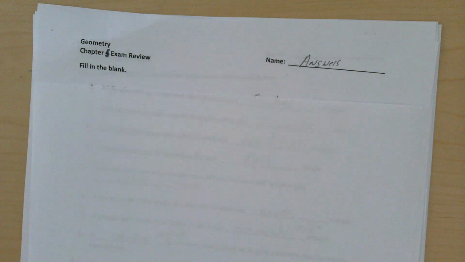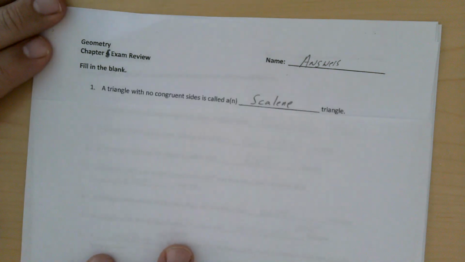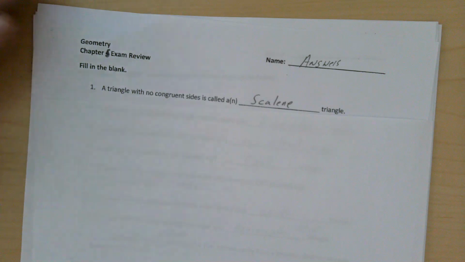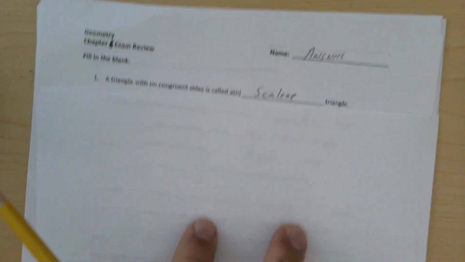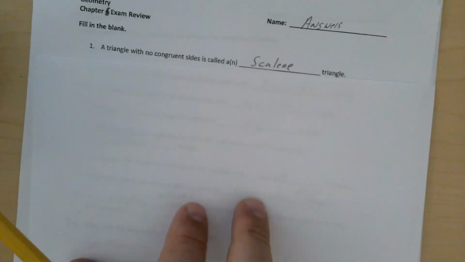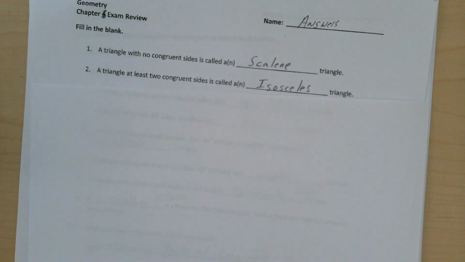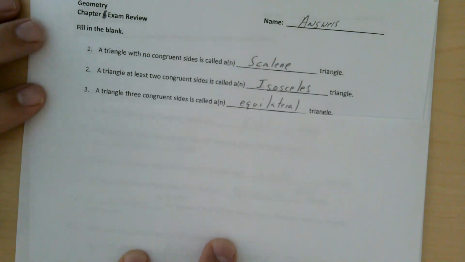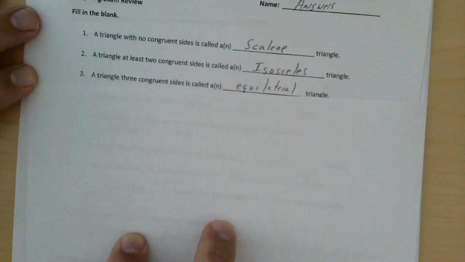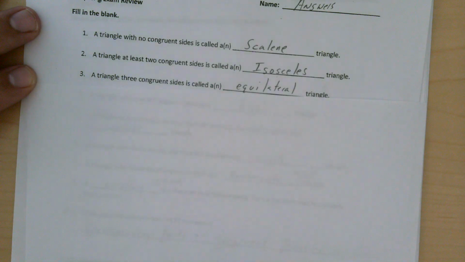So this first part, I already wrote down the answers, but you need to make sure that you understand that in a scalene triangle, all sides are different. That's what makes it a scalene, and it's based on having all three sides being different. The next one, when you have at least two sides that are congruent, it's called an isosceles triangle. So if I give you a picture of a triangle and I show you that these two sides are congruent to each other, then we're going to call it an isosceles triangle. And then if all three sides are the same, then it's equilateral. So make sure you understand how to classify according to the sides.